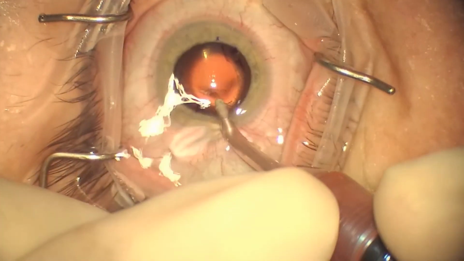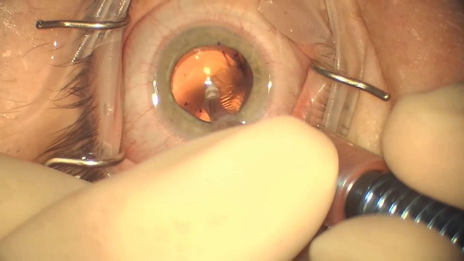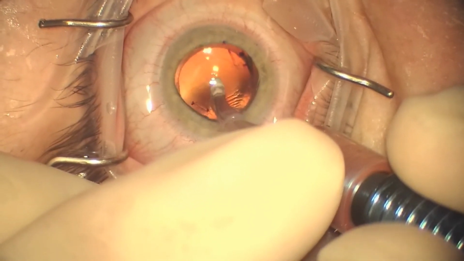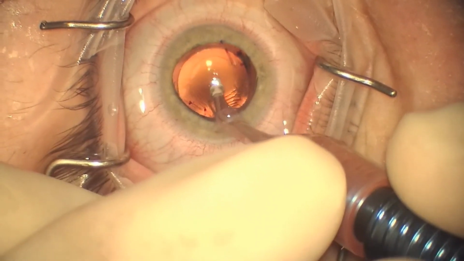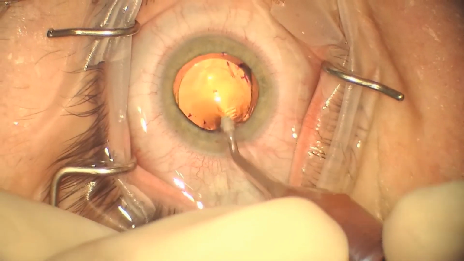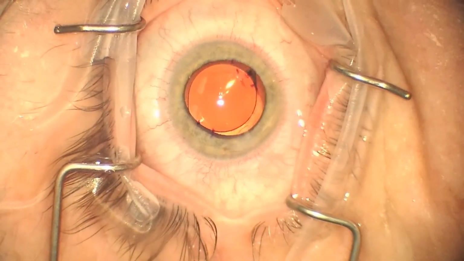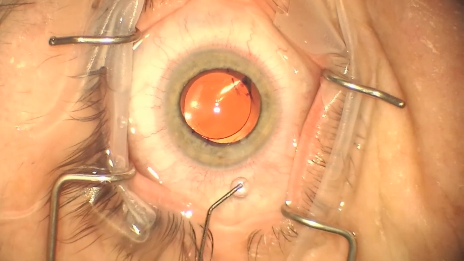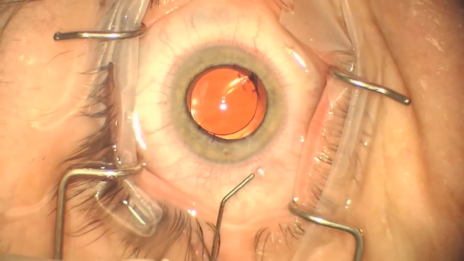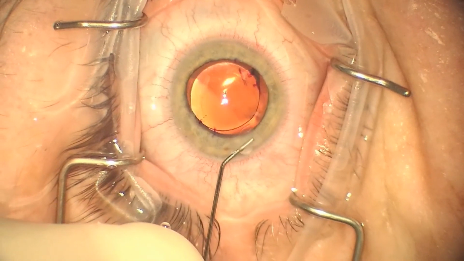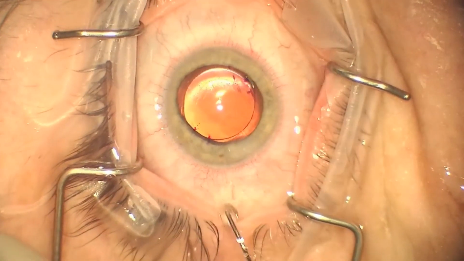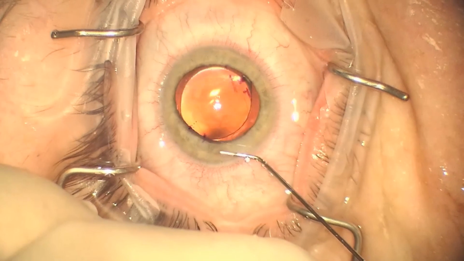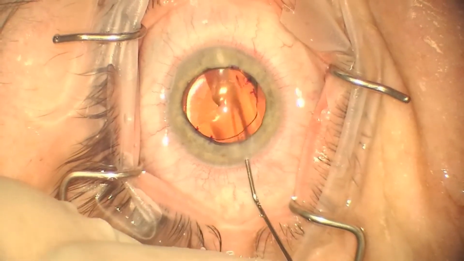Viscoelastic removal is performed with irrigation and aspiration. In this case, I did not put new viscoelastic behind the IOL because the IOL rotated so easily. Once that viscoelastic is removed, the wounds can be hydrated and the centration of the IOL can be confirmed. In this case, you can see that the capsule rhexis is not covering the entire IOL.